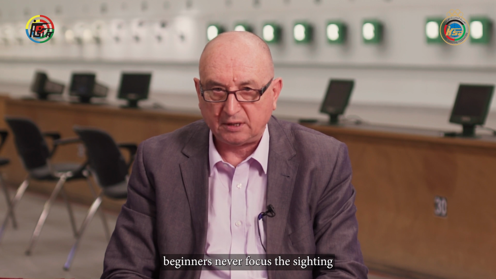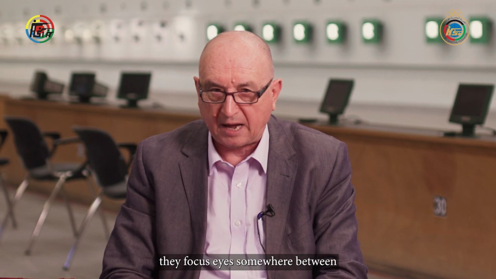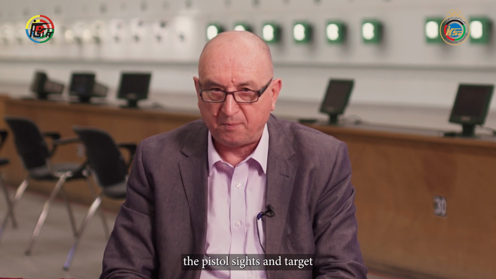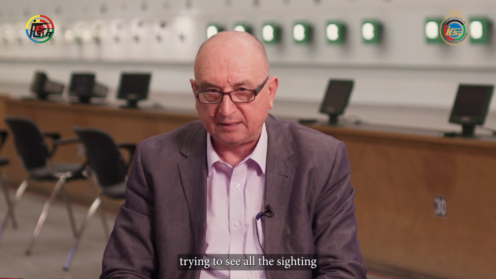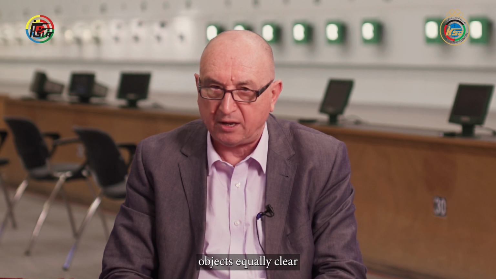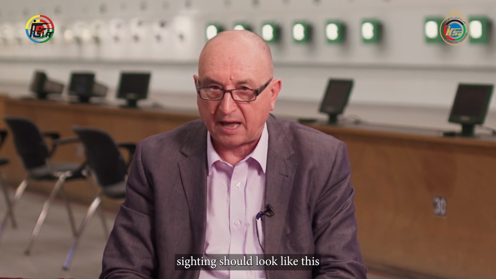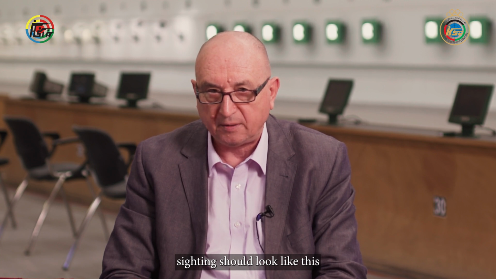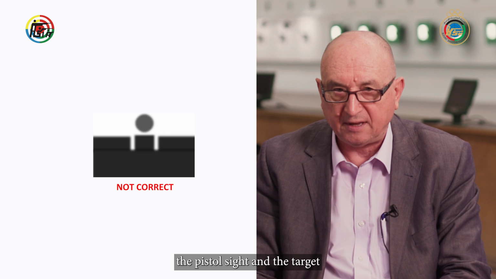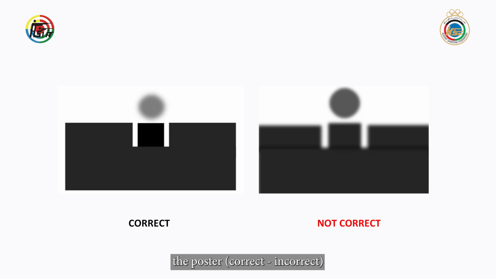Beginners never focus the sighting eye completely on target. They focus the eye somewhere between the pistol sights and target, trying to see all the sighting objects equally clear. But that's impossible. So, the real picture of incorrect sighting should look like this. The pistol sight and the target are both unclear. The correct-incorrect poster should look like this.